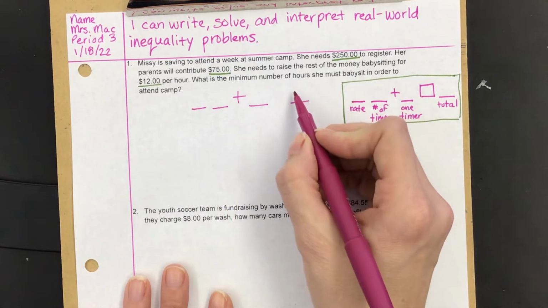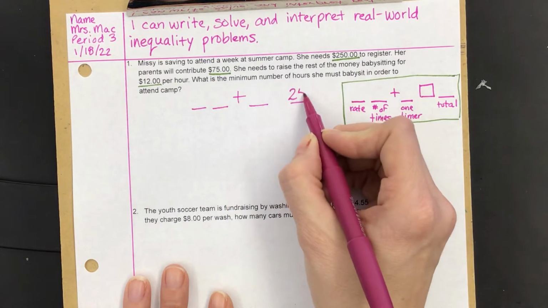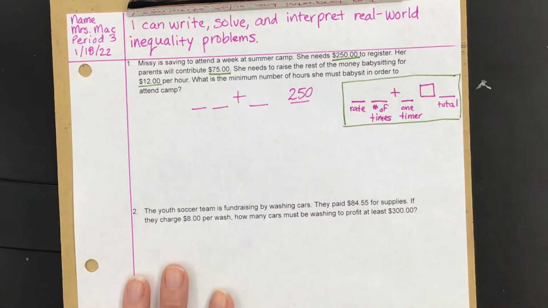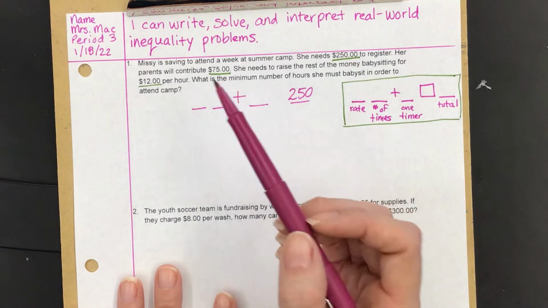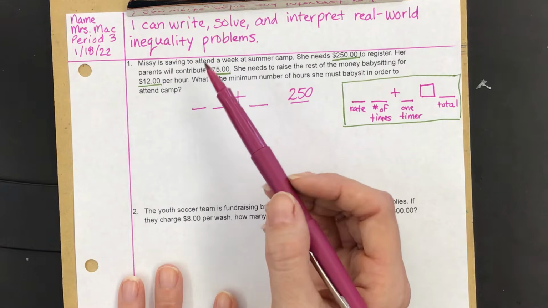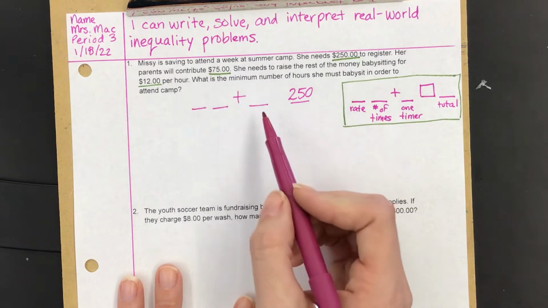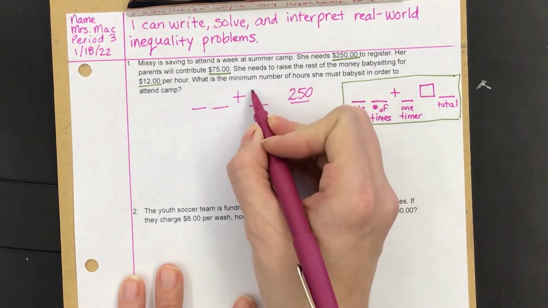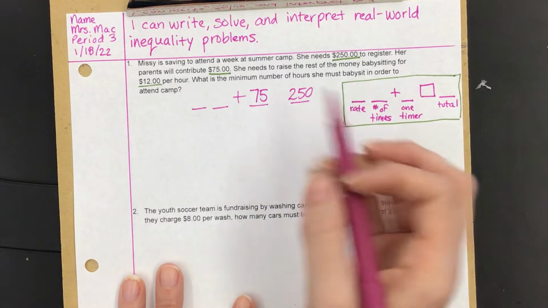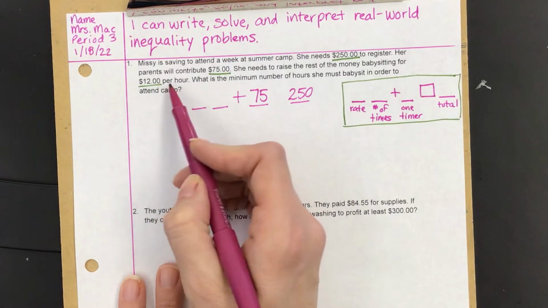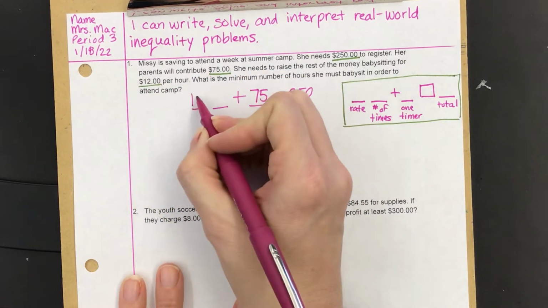Okay, so our total is here. She needs at least $250. You can also think of this as like the goal. Okay, that's what she wants to get to, right? Now, her parents gave her $75. They only give her one contribution of $75. So that is actually going to be our one-timer that goes right here. Our rate is going to be $12. Okay, anytime you see the per with it or each, you know that's the rate.